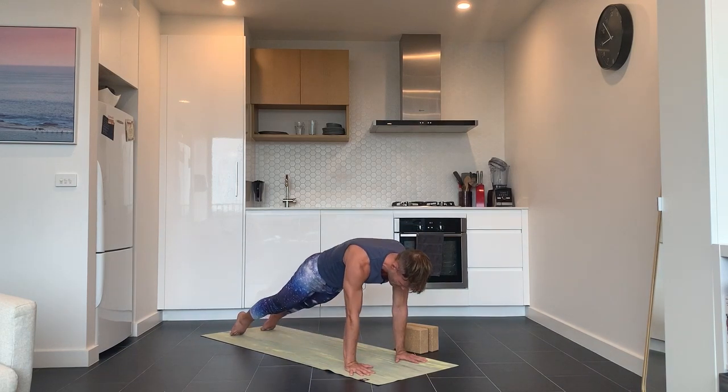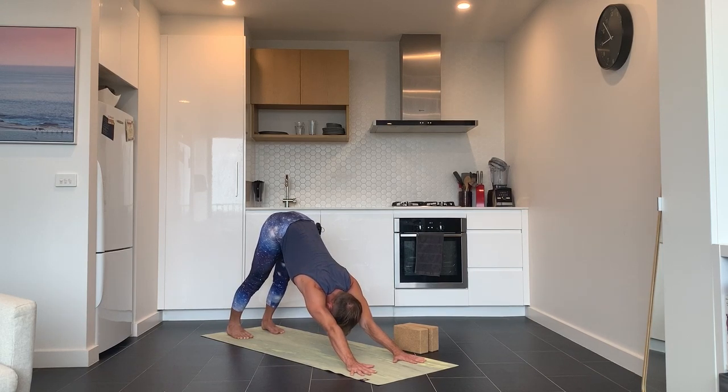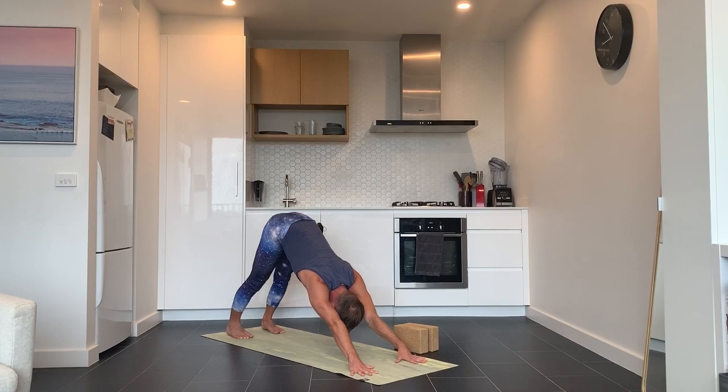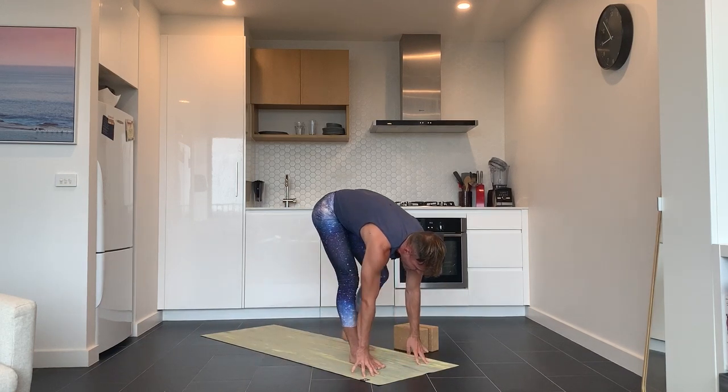Take one more inhale. Downward facing dog pose, full exhale. Take a steady breath into your body and a steady breath out. Two more breaths. One last deep inhale and a full exhale. Bend your knees, look forward, walk or step to the top of your mat.